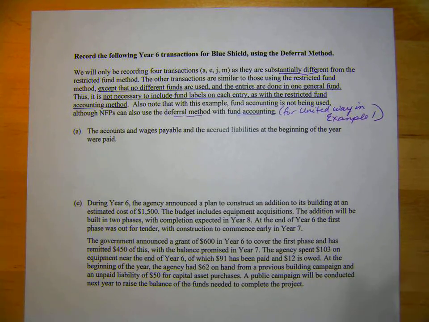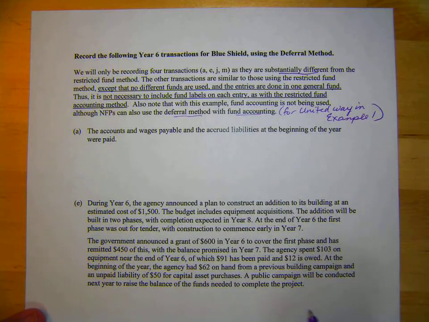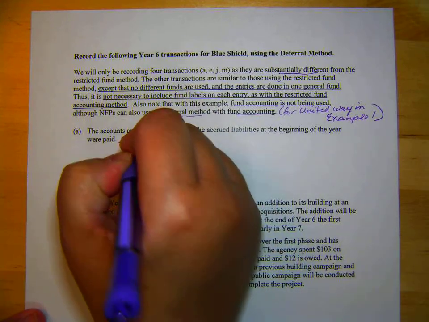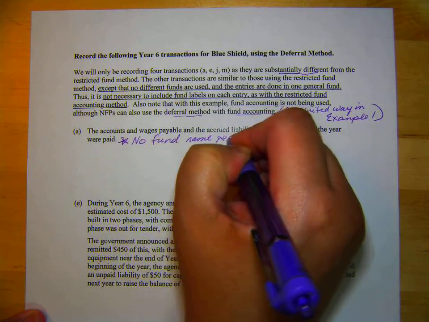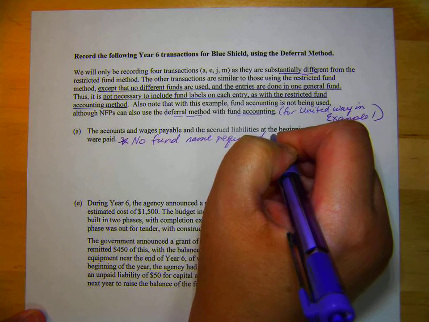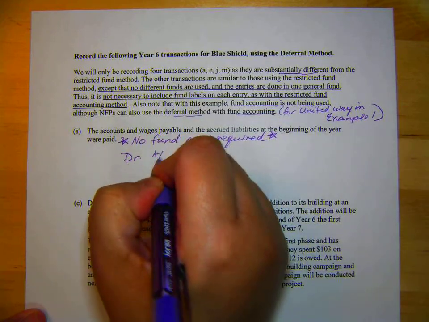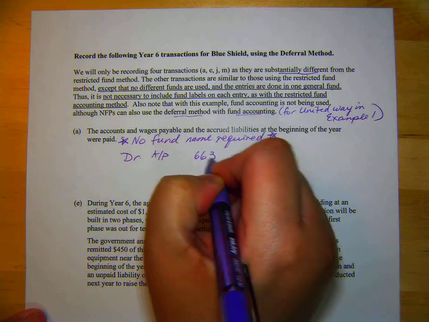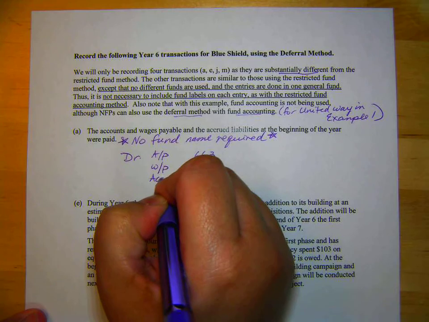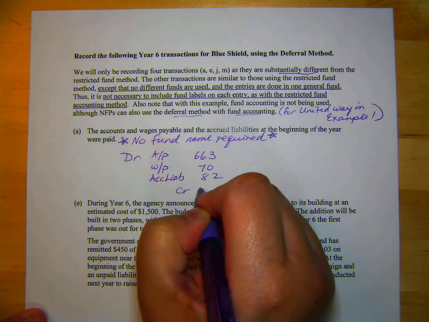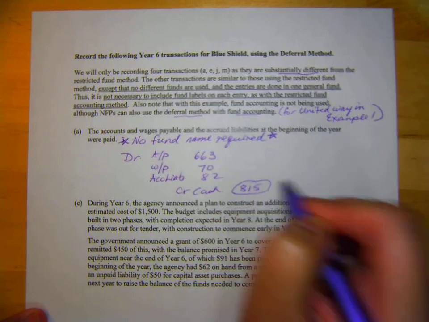Okay, so accounts and wages payable, accrued liabilities at the beginning of the year were paid. No fund name required. So it's just debit AP 663, wages payable 70, accrued liabilities 80, and credit cash for 815.